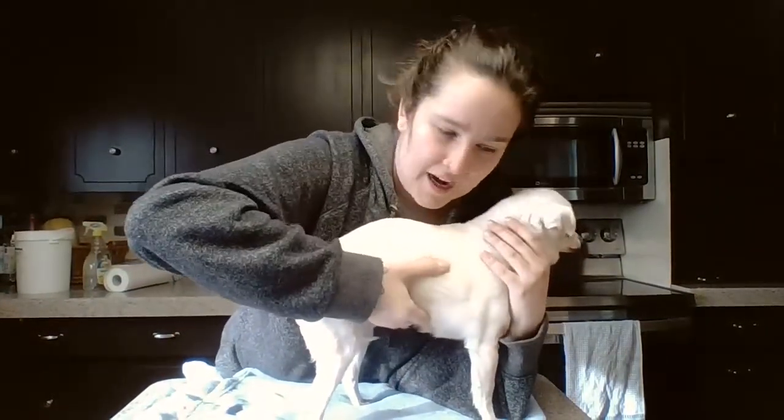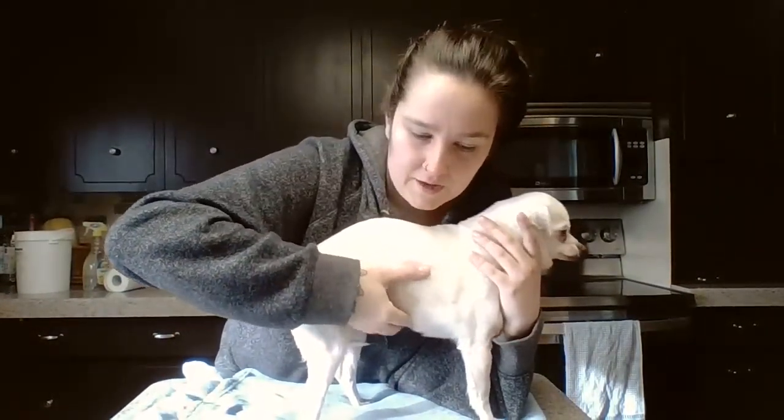So if you flip her around, if you feel this kind of bumpy spinous whatever bone here, that is her manubrium, so the most cranial sternebrae. And then her xiphoid process is way under here. It's kind of the end point of the ribs. You can feel where the ending sternebrae is. That's the most caudal one.